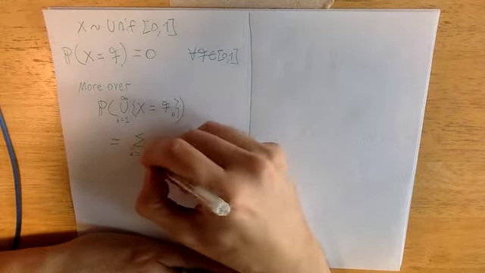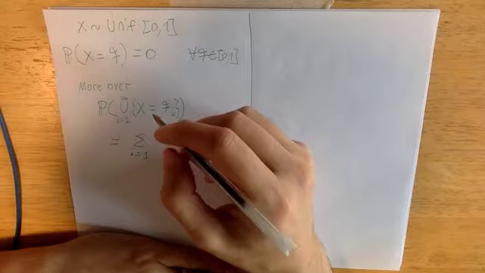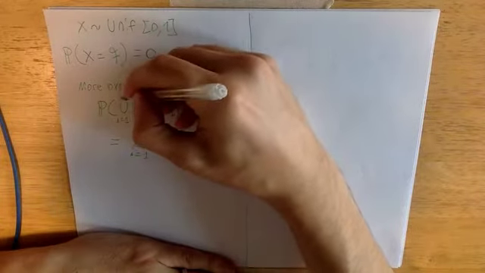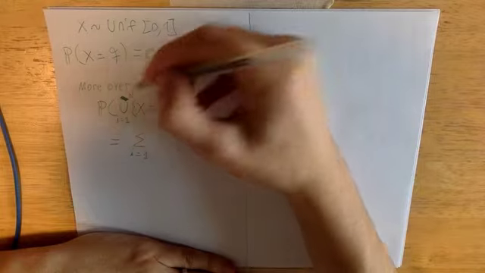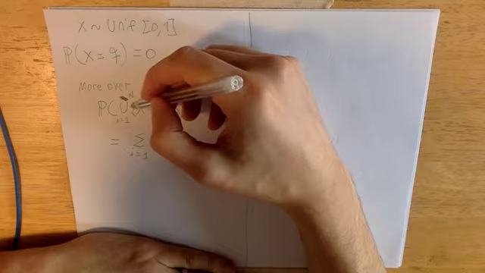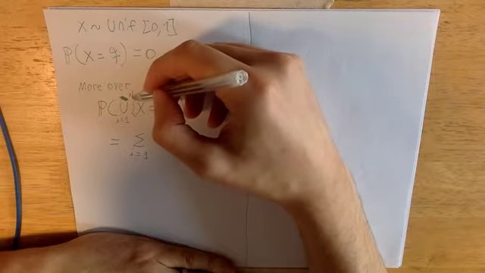Here I would put the sum up to a finite value n.